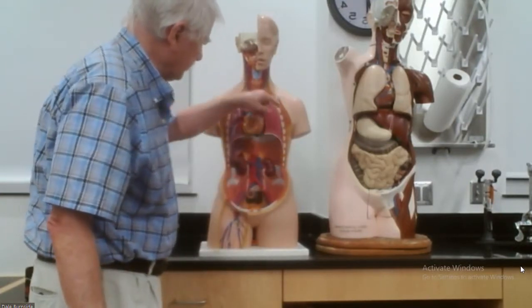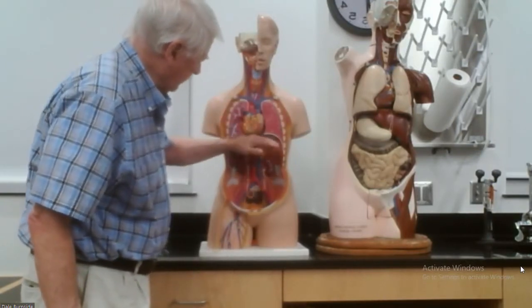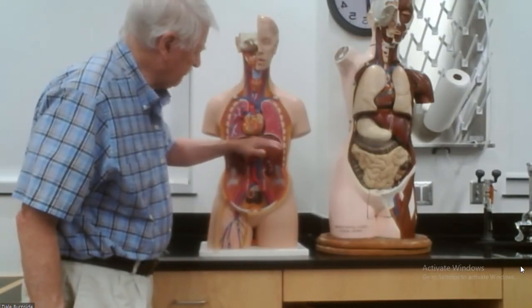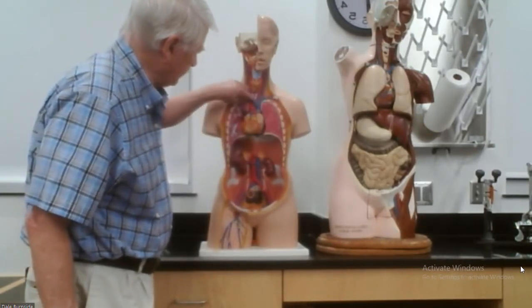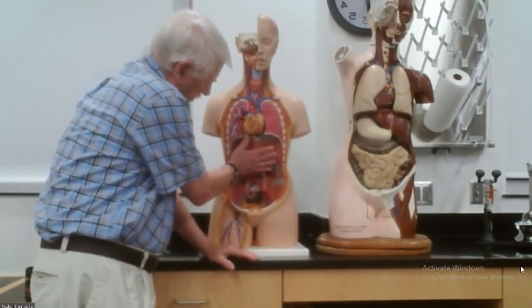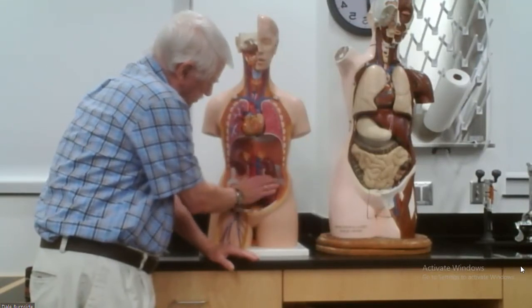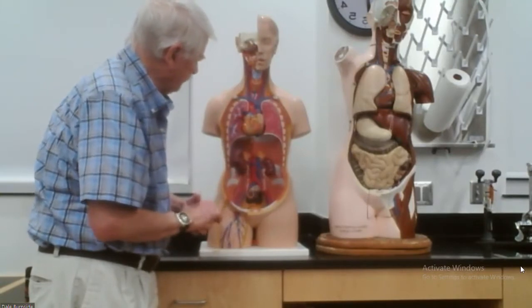This whole thing is the body cavity, okay, and it's divided by a big muscle that's right here. That's the diaphragm, that big muscle, and the body cavity above that is called the thoracic cavity, and the body cavity below that is called the abdominal pelvic cavity. The upper part's abdominal and the lower part is pelvic, but there's no structural division there.